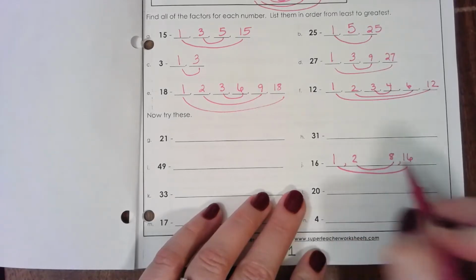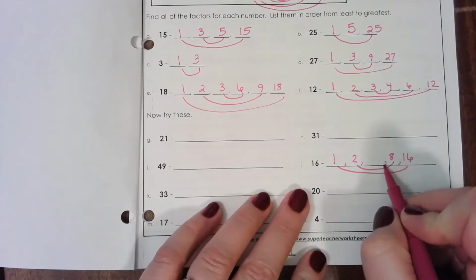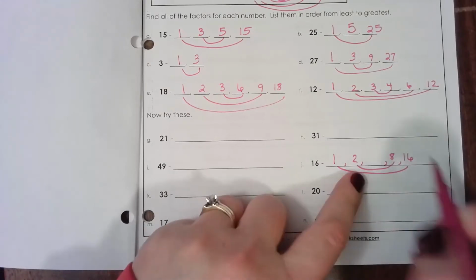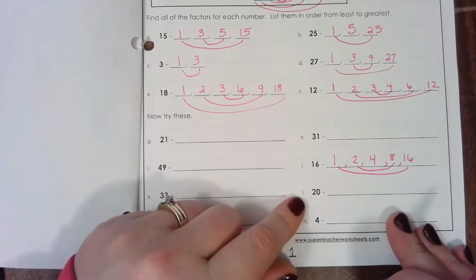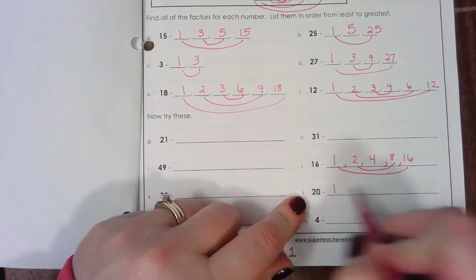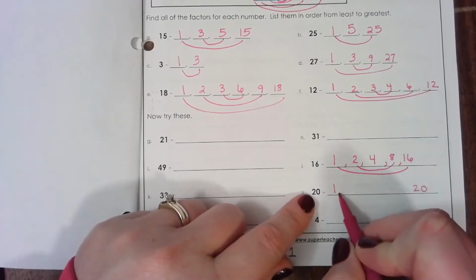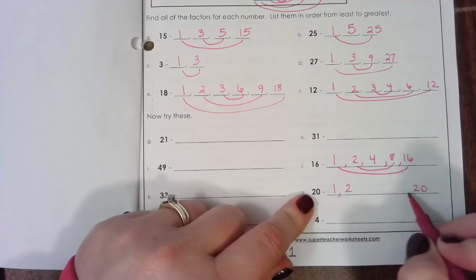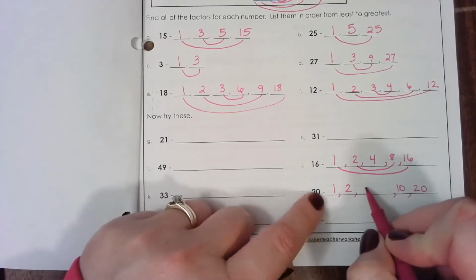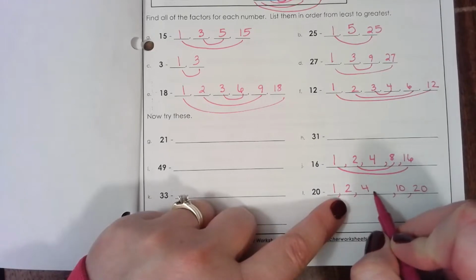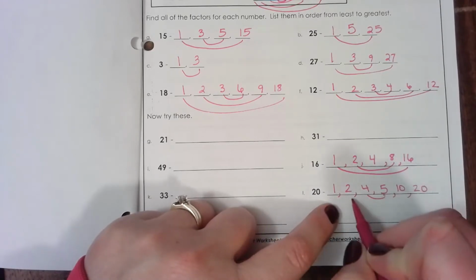Notice I'm separating them with commas. 3, nope, 3 doesn't get us there, but a 4 times a 4 does. And let's try the number 20. 1 times 20. 2 times 10, 3, nope, 3 doesn't get me there, 4 times 5, and that worked us to the center.